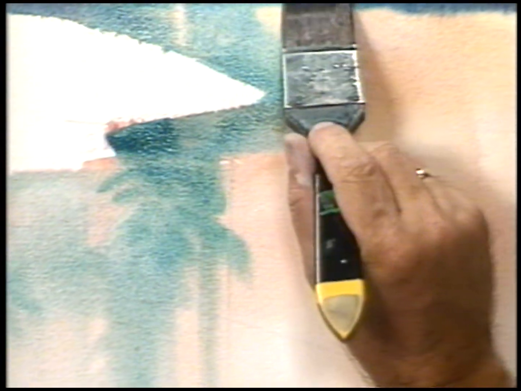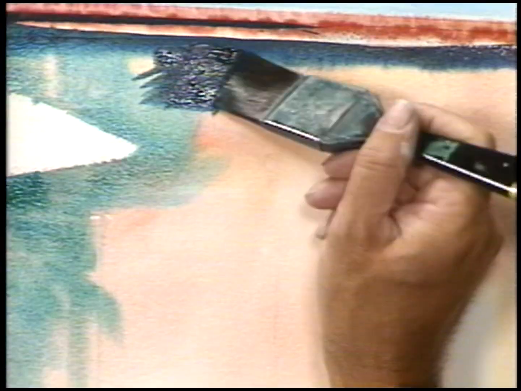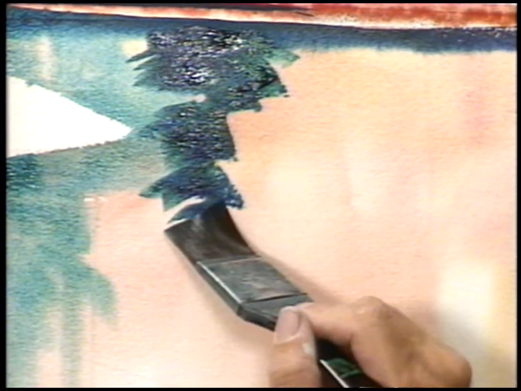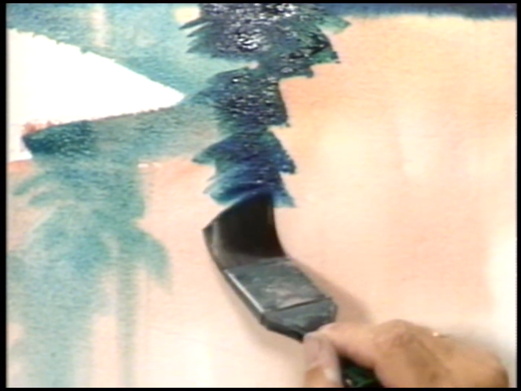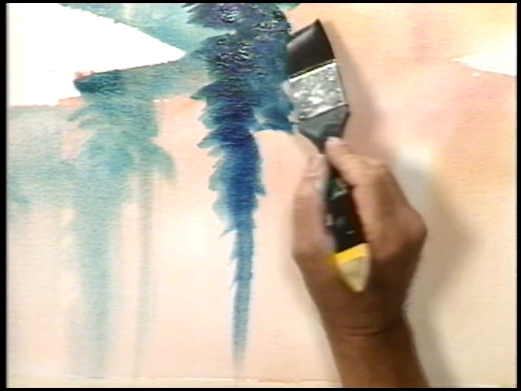At this point, this is a little stronger, and I'm going to pop that in there right up against some of that red-orange and allow that to move into it. I'm going to soften it just a little bit as it comes out and move it down, just trying to get some of these shapes working together.